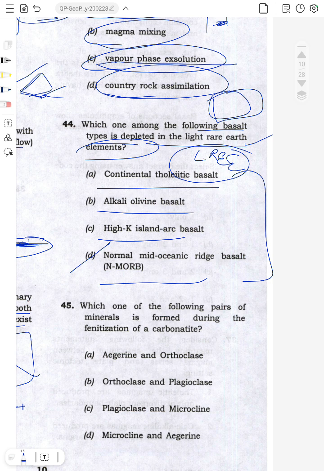It is formed at divergent plate boundaries and it undergoes partial melting. Due to partial melting, most of the LREE get extracted very early and get partitioned into the melt, leaving behind a depleted source. Continental tholeiitic basalt is from a continental rifting setting and it's enriched in mantle and crustal components. Alkali olivine basalt is also enriched in LREE and it is an intraplate hotspot setting or continental rift zone. High-potassic island arc basalt is there in subduction. So yeah, the D option would be correct.